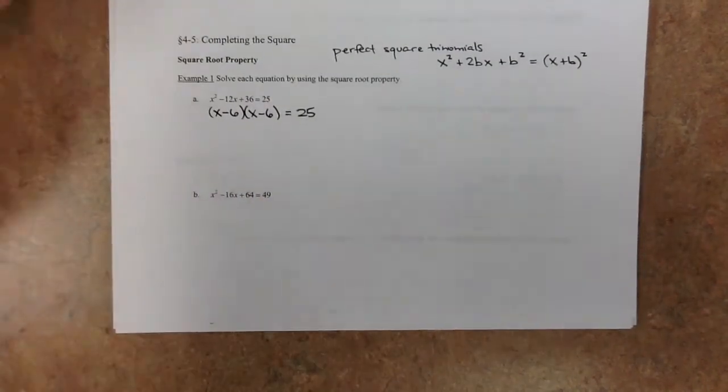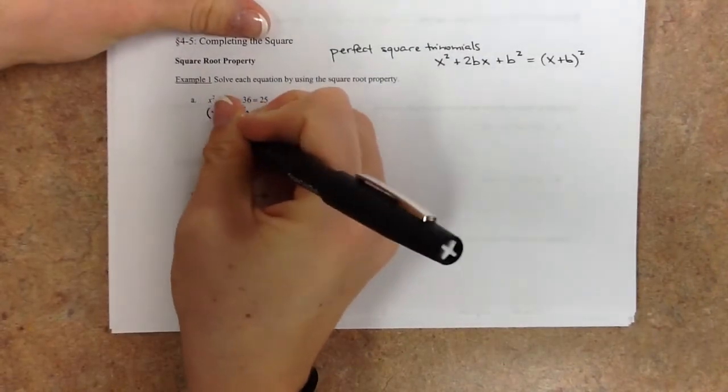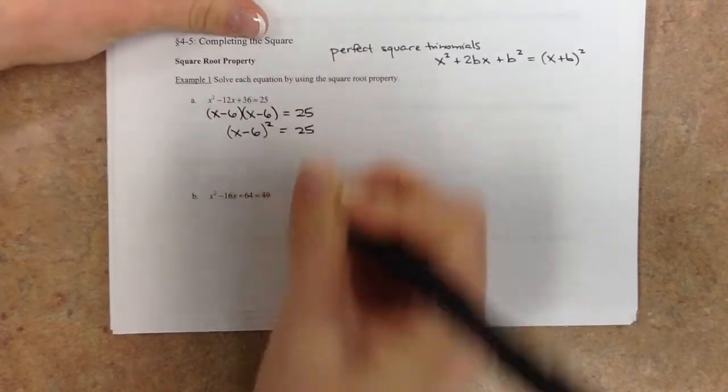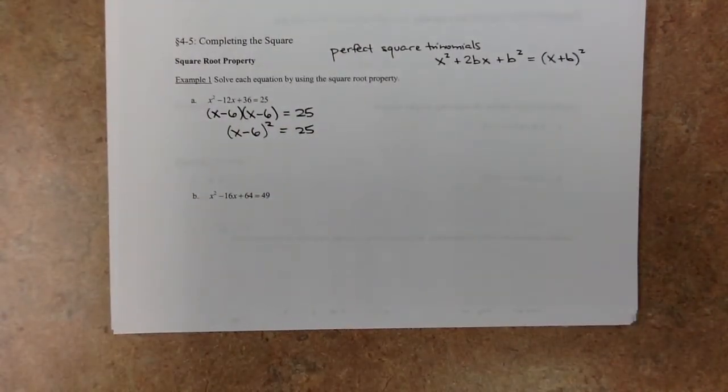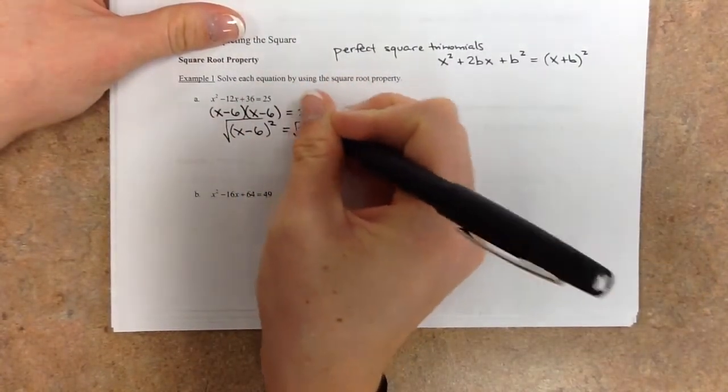And so instead of writing x minus 6 times x minus 6, we can write it as x minus 6 squared, because that's what it means when anything multiplies by itself. So we write it like this first, and this is where we use what we call the square root property. You guys know how to take square roots, so what we do is we take the square root of both sides. We're used to other algebra things where you add the same thing to both sides, or subtract the same thing from both sides. What we're going to do here is square root both sides.